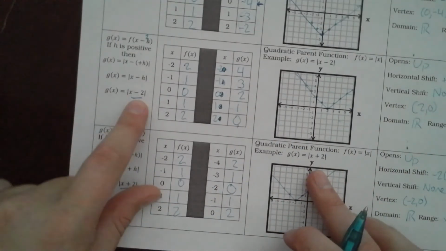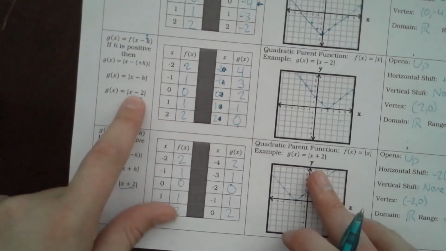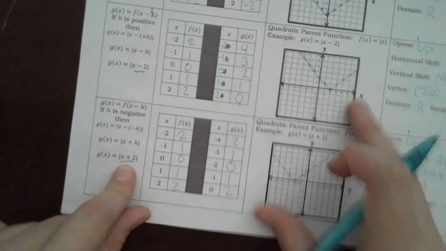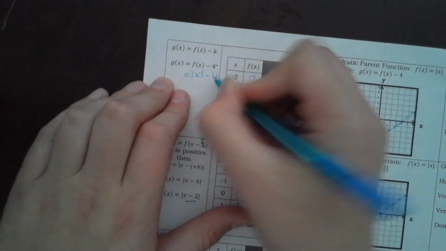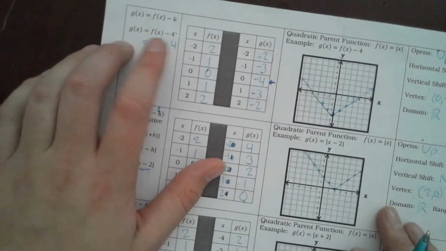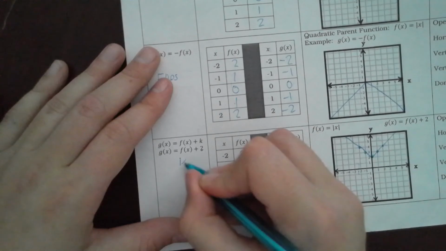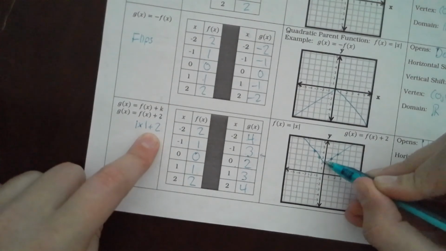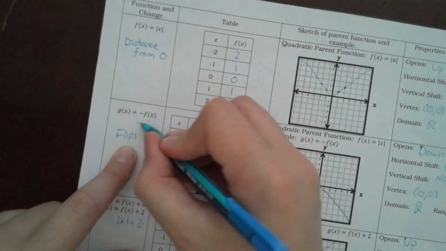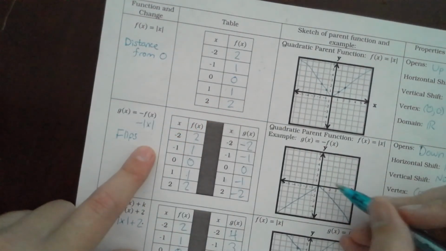Okay, just to wrap things up, in our absolute value, if we have minus, that means we're moving right. If we have plus, that means we're moving left. Another way we can write this is that outside of our absolute value, if we have minus, we're going to have our function moving down. And same thing here, if we have plus 2 outside of our absolute value, we're moving up. So it's all about whether it's inside or outside. And then if we have a negative, that just means we're flipping. Our graph's going to flip over.